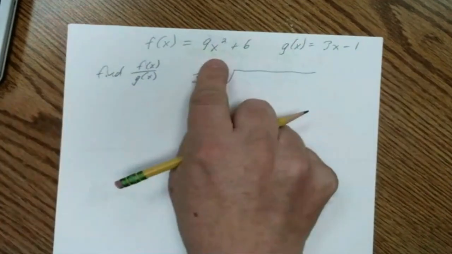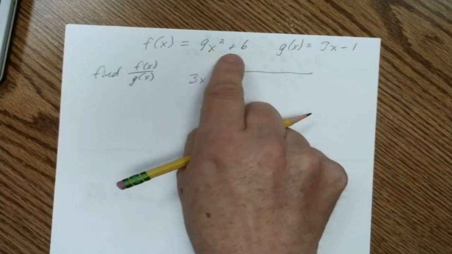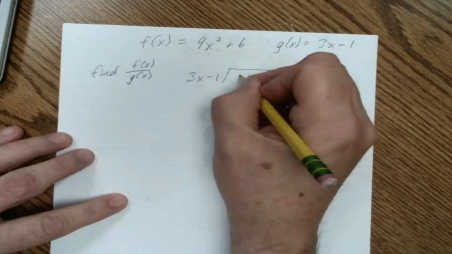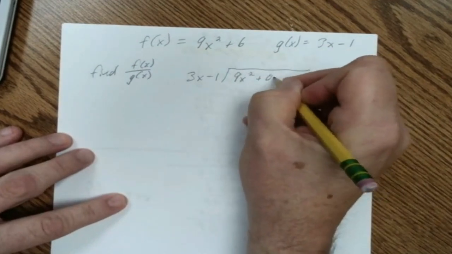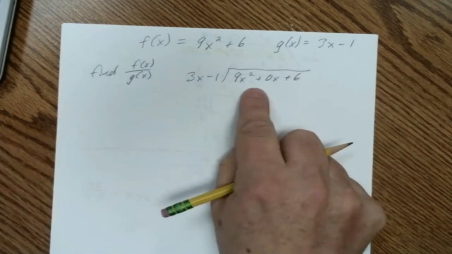But I want you to notice something here. We have 9x squared, and then it goes straight to the constant. When we divide this, we need 9x squared, but there's no x term. We need to put the 0x term in there. When we're dividing, we can't skip any terms.